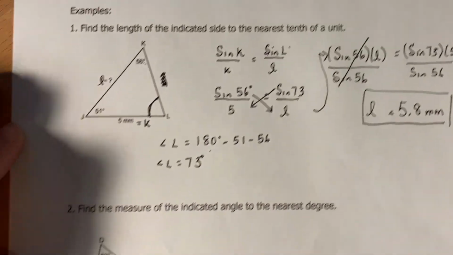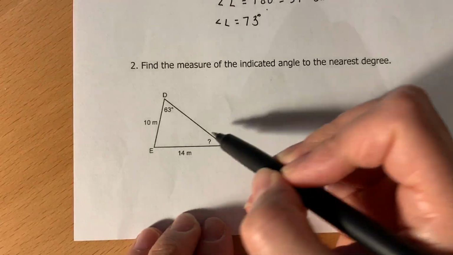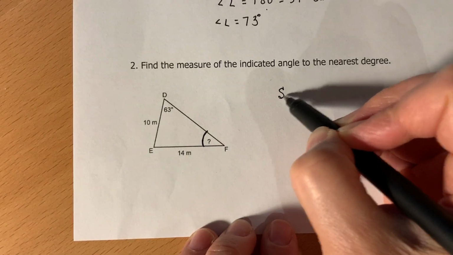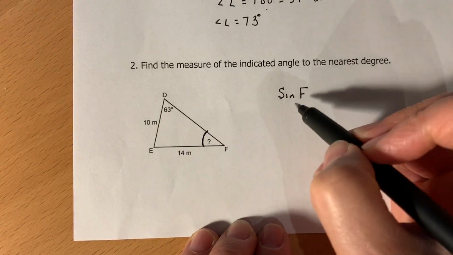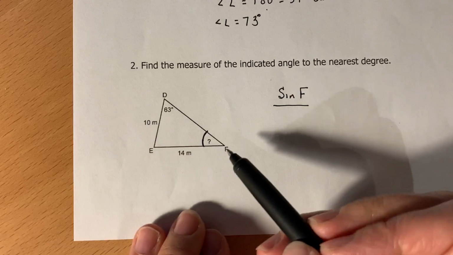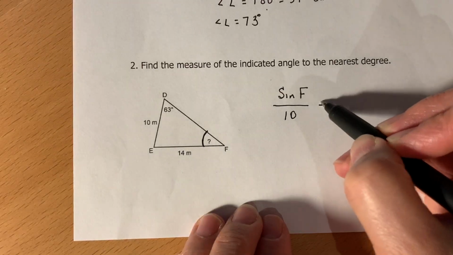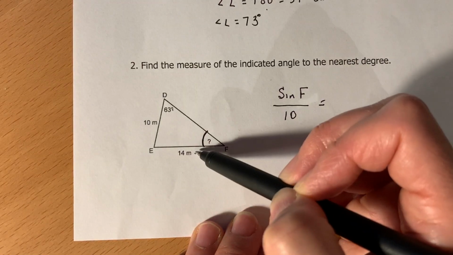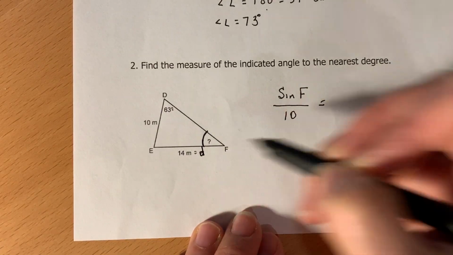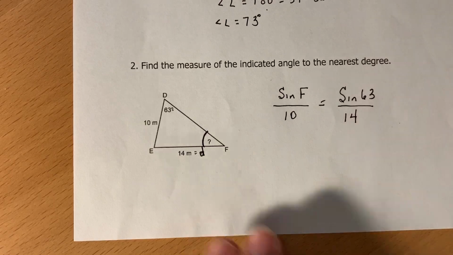Let's look at another example. This time we're looking for an angle, and we're going to do it to the nearest degree. And this is the angle that I'm looking for, which is angle F. So because I'm looking for angle F, sine of the angle over its side length, angle F must be in the proportion because that's what I'm looking for. So sine of F over its side, 10. And then I'm given this angle D and side D. Okay, I know the angle and its corresponding side, which I need to have in my proportion. So sine of 63 over 14.